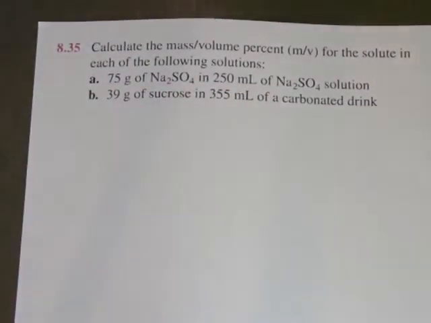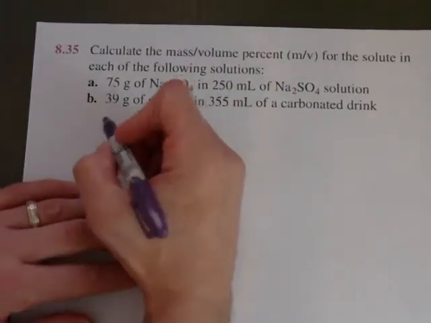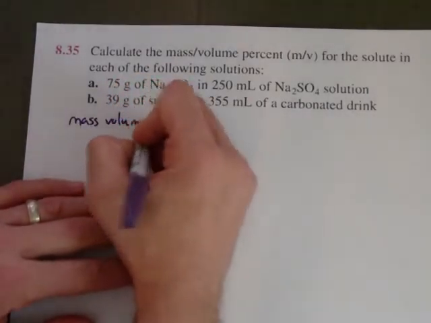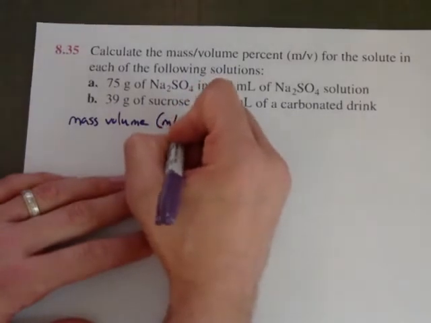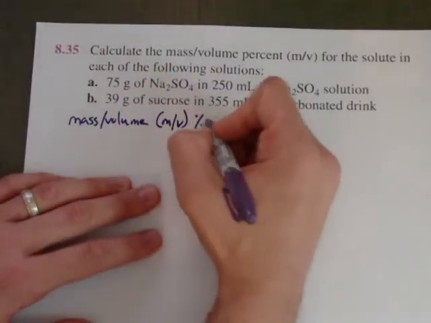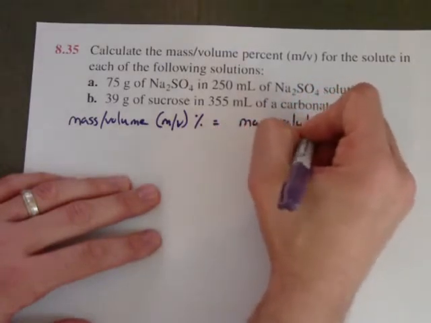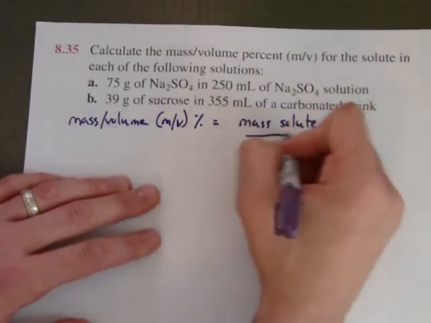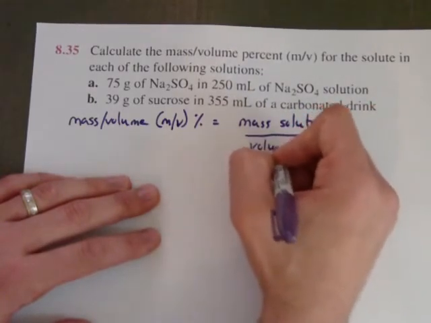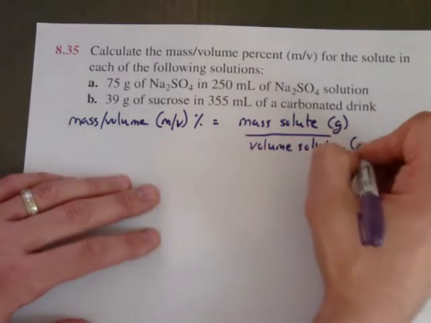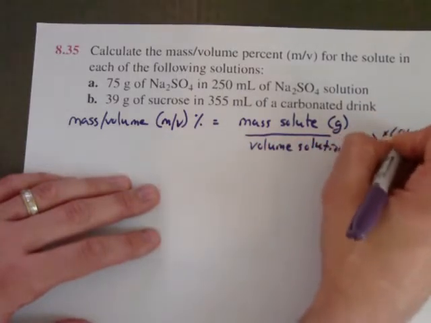The next question is asking us to calculate the mass volume percents. Remember that mass volume percent, or M/V percent, is equal to mass of solute in grams divided by volume of solution in milliliters times 100%.